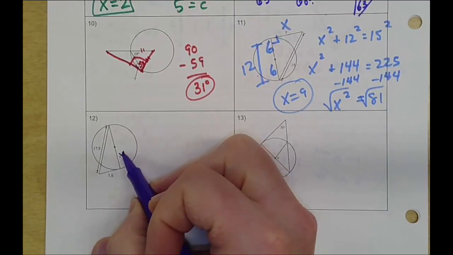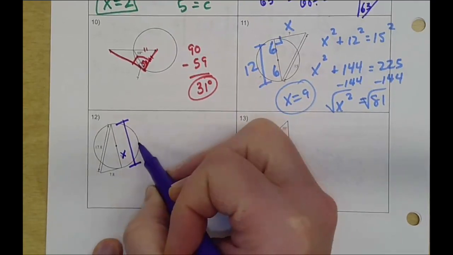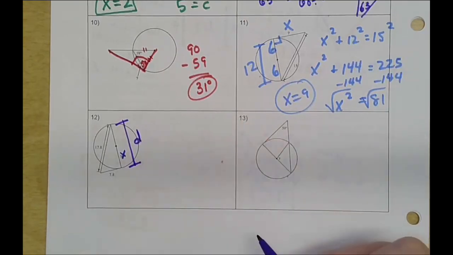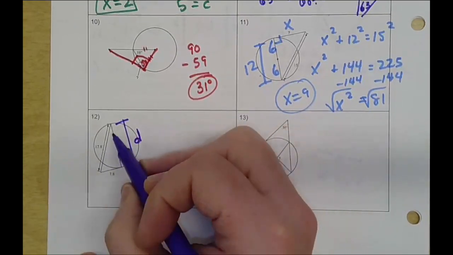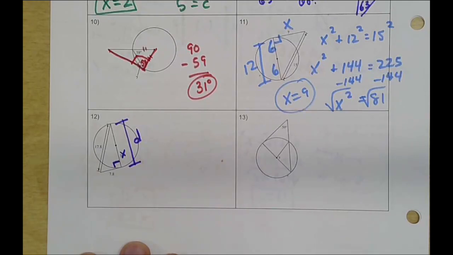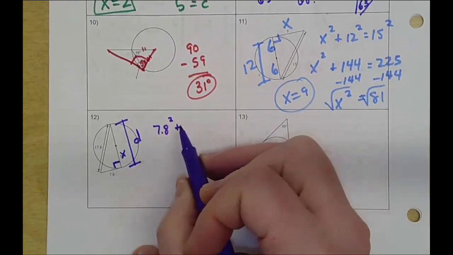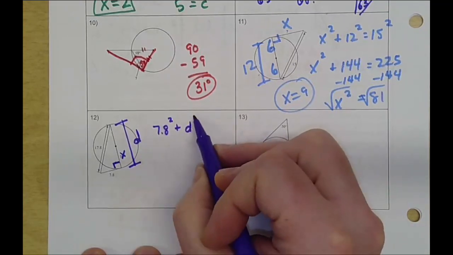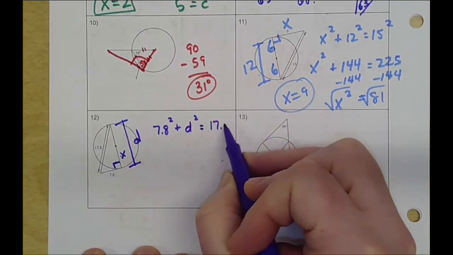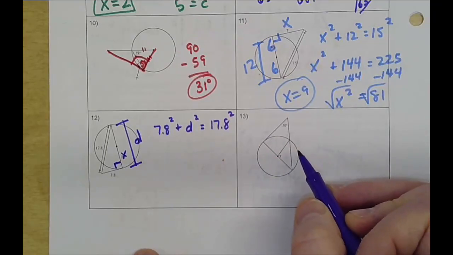7.8. They just want one radius, but what we're going to do is find the whole thing. I'll call it D for diameter. So 17.8 would be the hypotenuse. My right angle would be here. 7.8 squared plus D squared equals 17.8 squared.